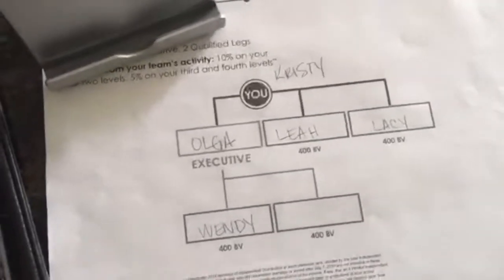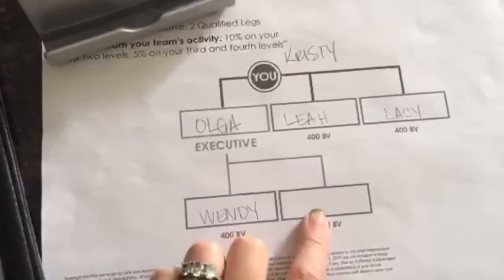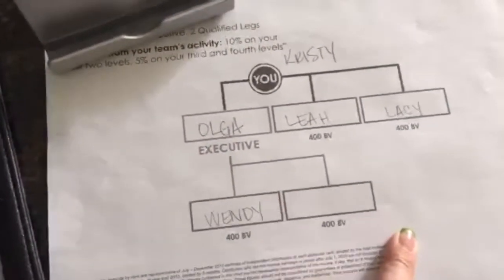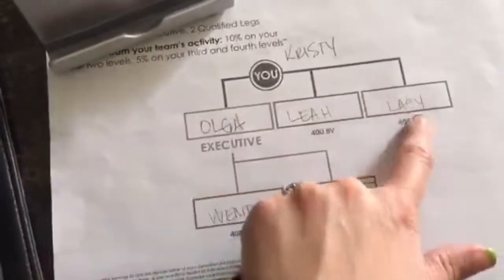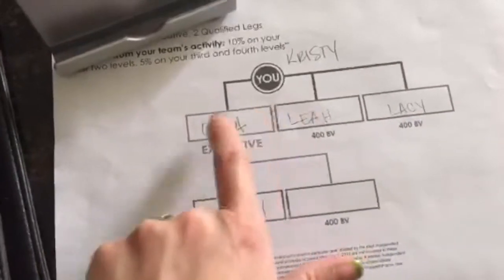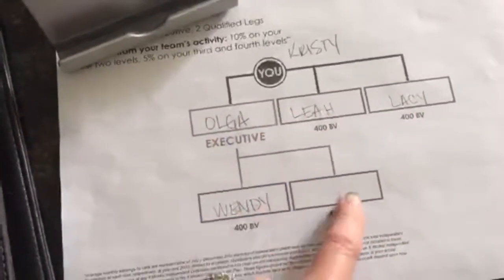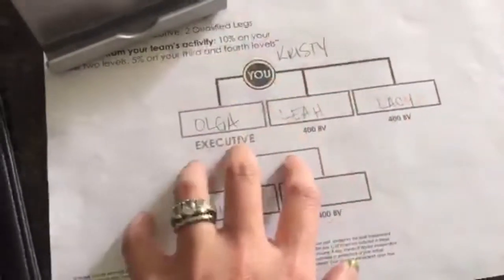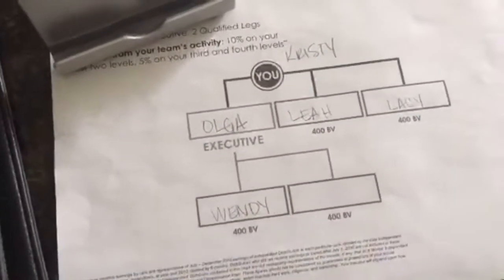All right, so when I'm looking at this organizational chart for Christy, she is 1 box away from being set up for Ruby organization. Yes, y'all can see that, right? It takes 3 distributors on your top line plus at least one of those 3 who have 2 distributors under them for you to be set up to go Ruby. This is what the Ruby organization kind of looks like.